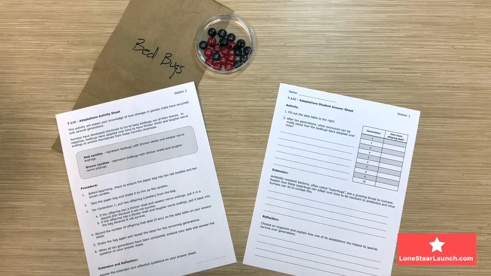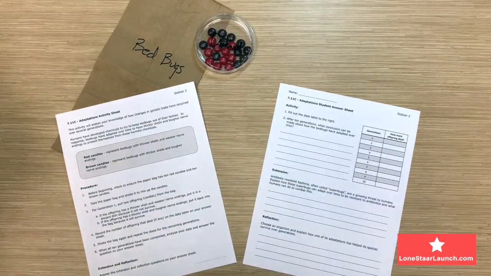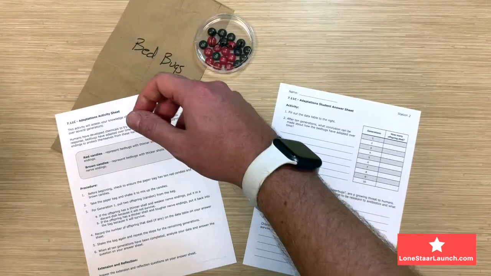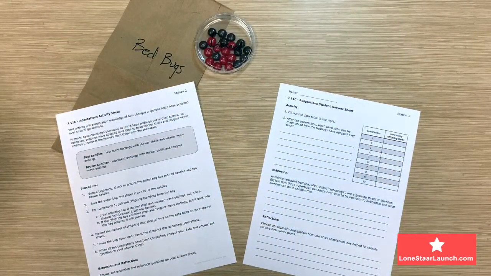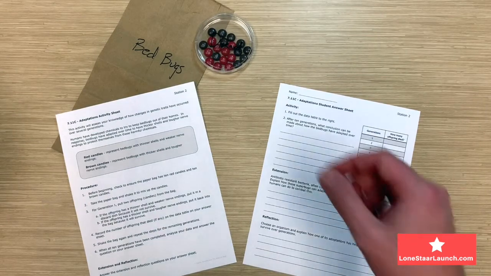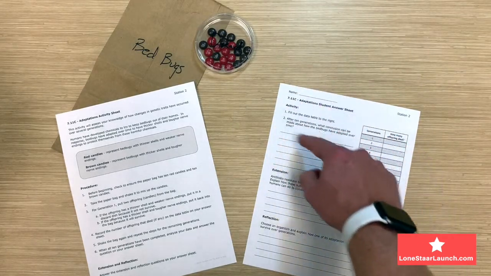Students will need to read through the procedure and simulate the reproduction of bed bugs over 10 generations. They will shake up the bag to mix up the candies and then pull 2 candies out of the bag. If the offspring has a thinner shell and weaker nerve endings, put it in the discard dish because it will not survive. If the offspring has a thicker shell and tougher nerve endings, put it back into the bag because it will survive. Students will record the results of each generation on the answer sheets.